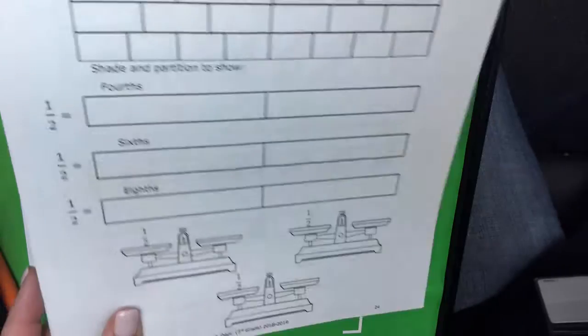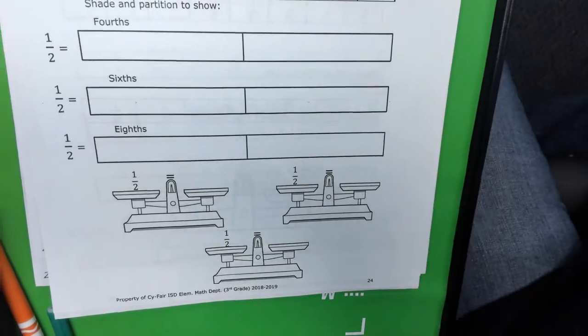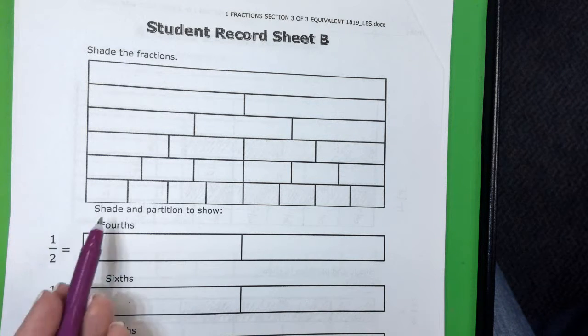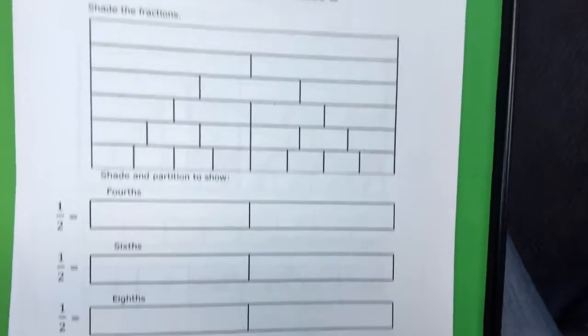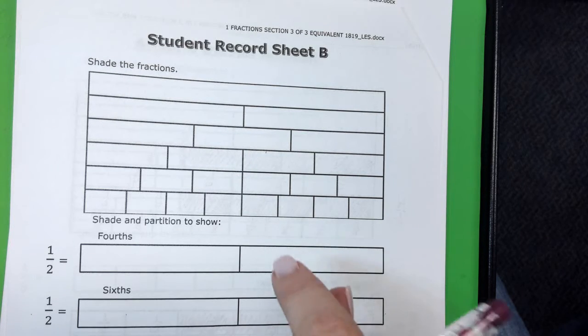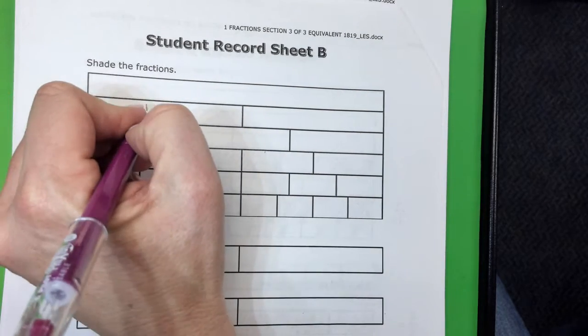Sheet B, student record sheet B. Okay, it says shade the fractions, shade and partition to show. So if we look down here, we're looking for things that are equivalent to 1/2. Where's the half on our fraction strips, Reagan? It's the second line right here. We've got 1 out of 2 equal parts. Label your unit fractions there.